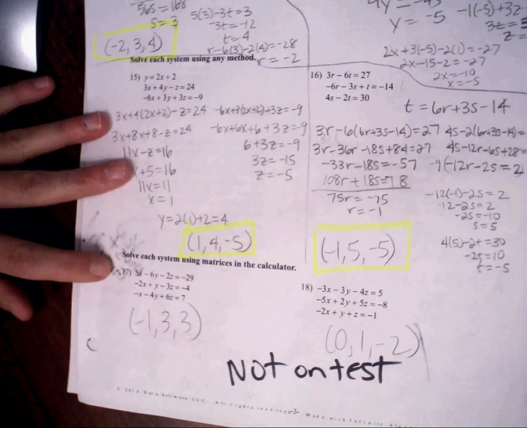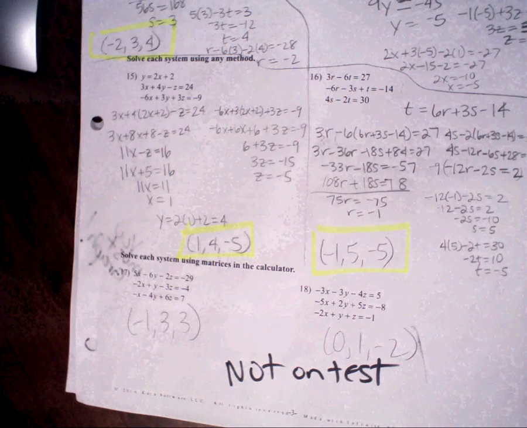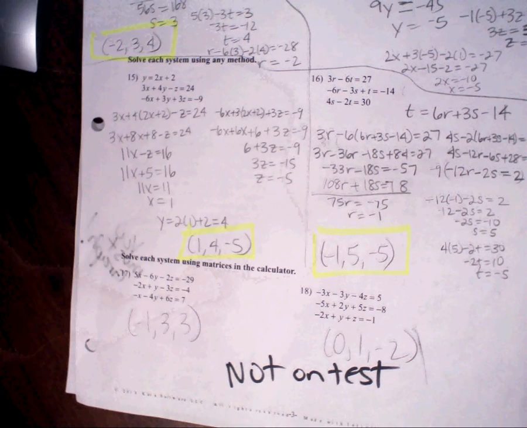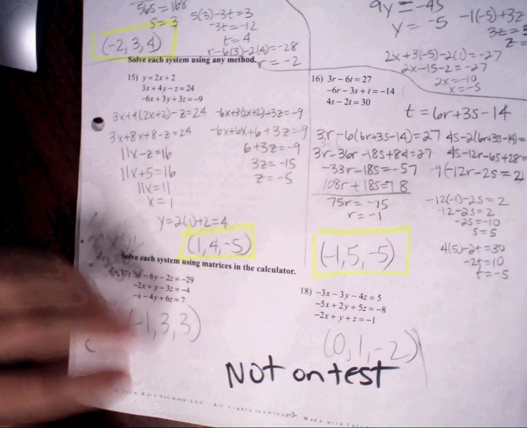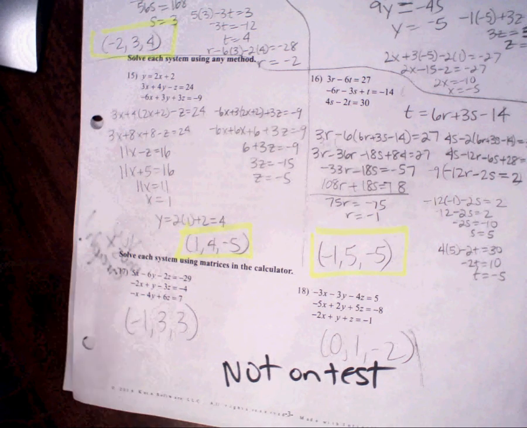Okay, so let me show you. I put the answers down on the bottom. Technically, you can solve these two by hand. It might be a good practice to solve these two by hand because on the test, you do not have a calculator that is able to solve systems.